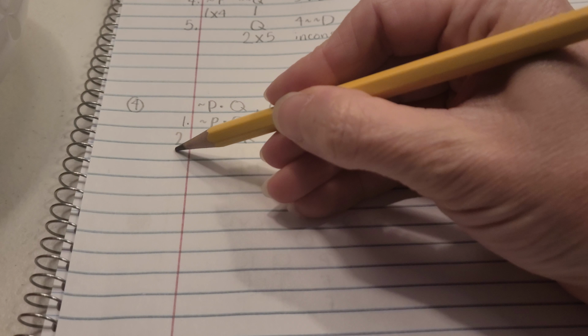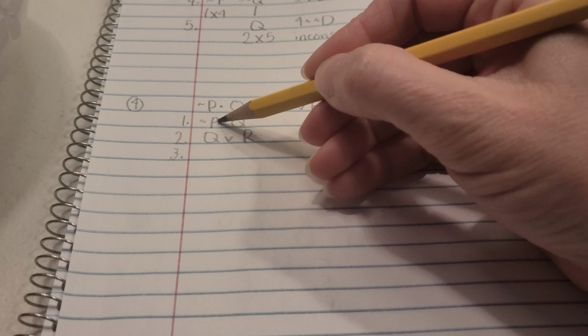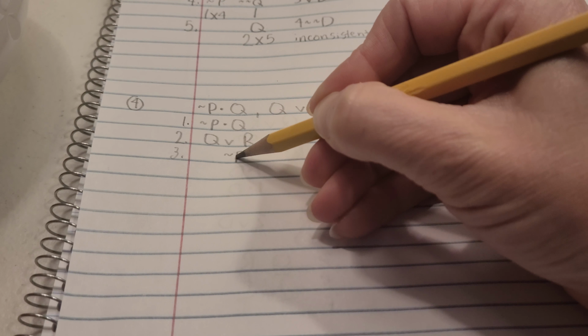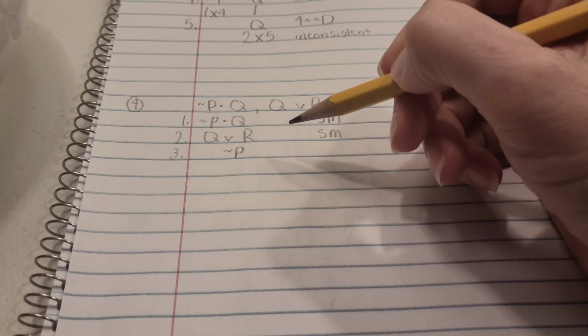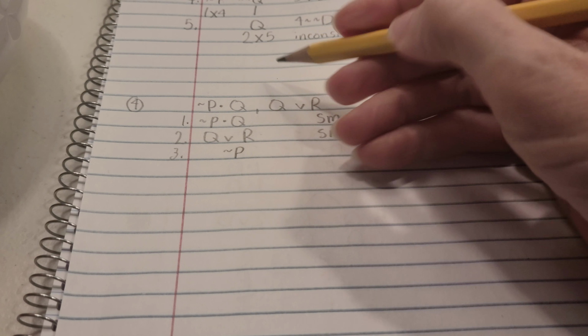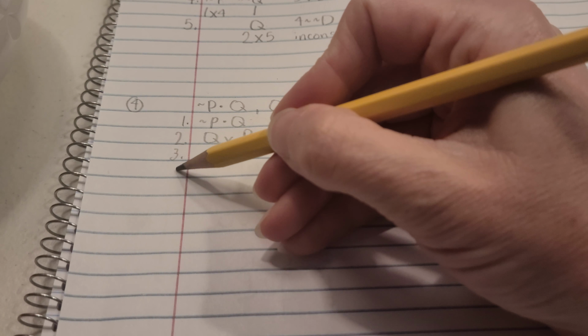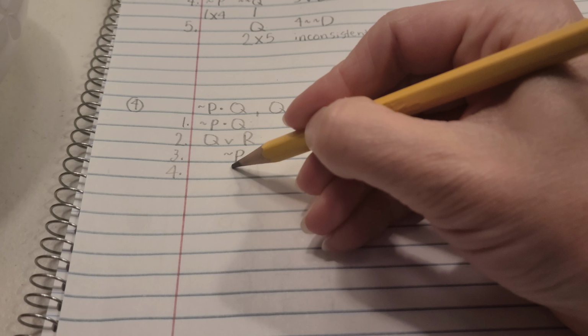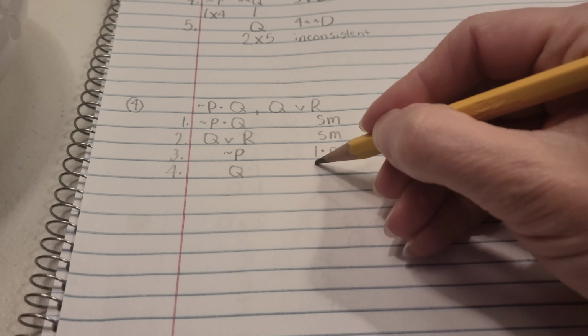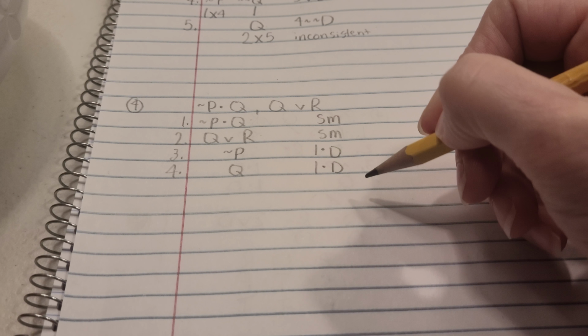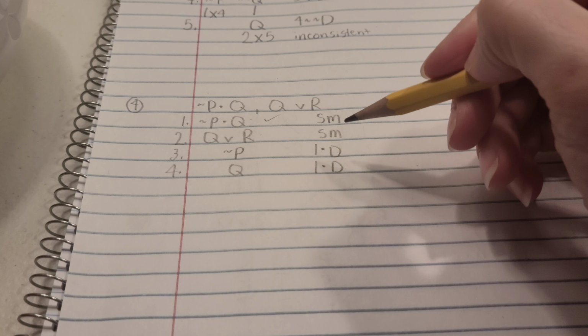Now line 1 will decompose with the not P, and I'm going to try and write mine more in the middle this time, so I have room to branch. And I use line 1 conjunction decomposition rule. Now I'm going to do my next one, which is Q. So line 4 is Q, still the same line 1 conjunction decomposition rule. I check it off because I'm done with that one.